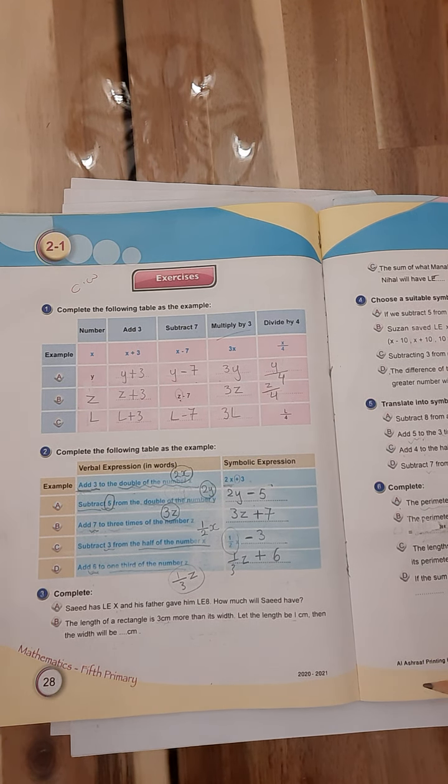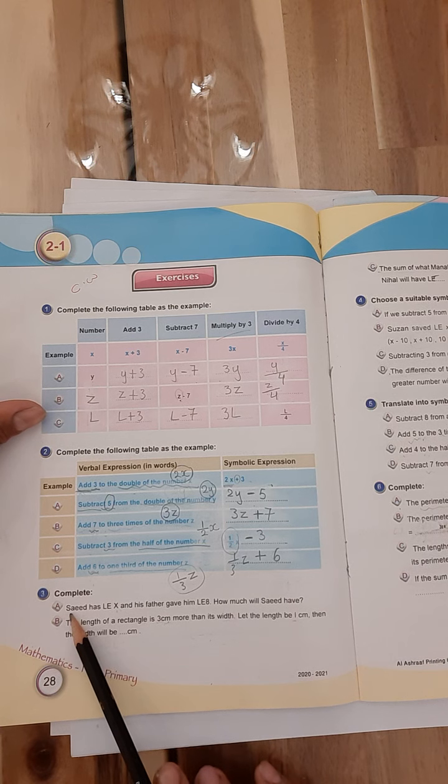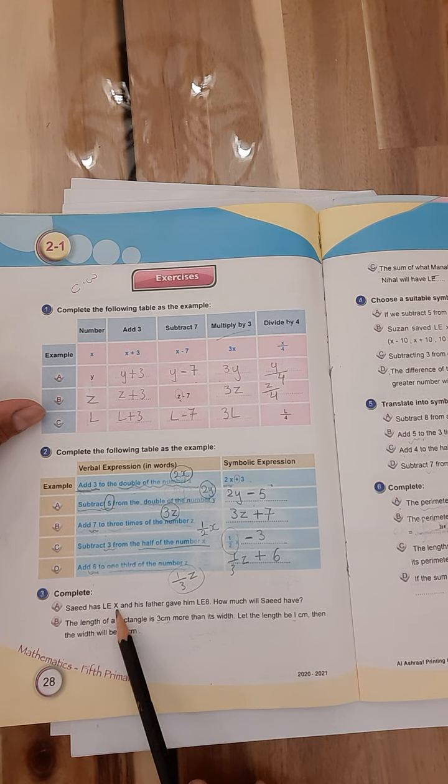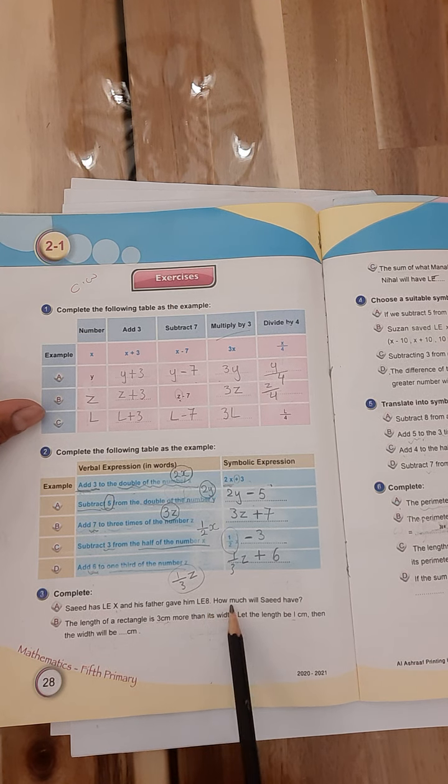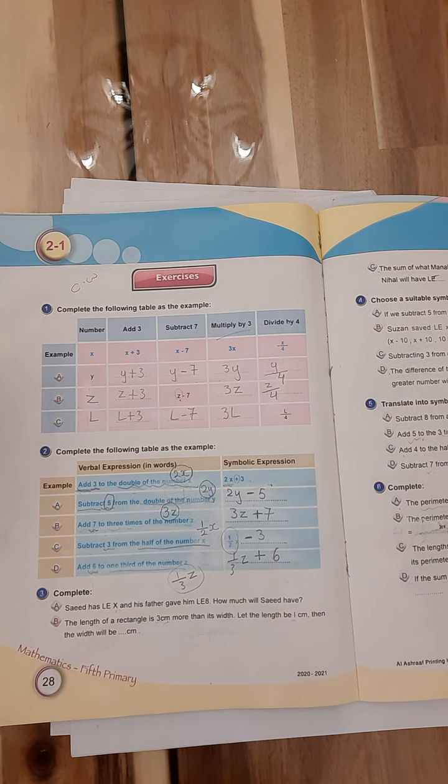From number 3 we are going to see different problems where we are going to speak about each problem alone. Number A, complete. Saeed has X pounds and his father gave him 8. How much will Saeed have? Look, Form 5, we are not going to solve any problem in Unit 2, Lesson 1. In Lesson 1, we are not solving anything. All we are going to do is write this in a mathematical expression.